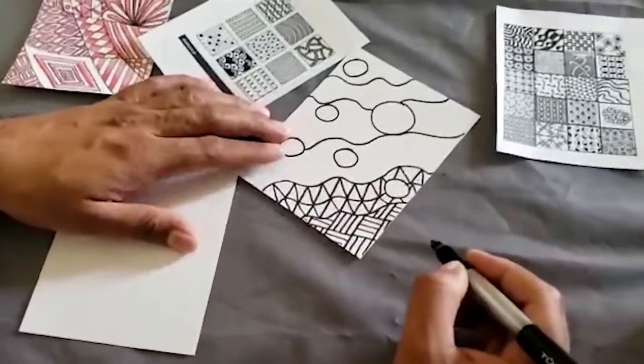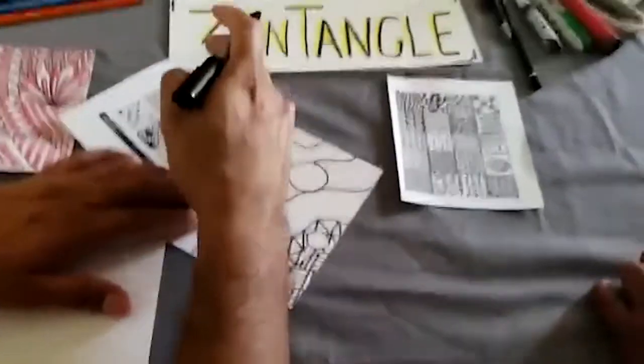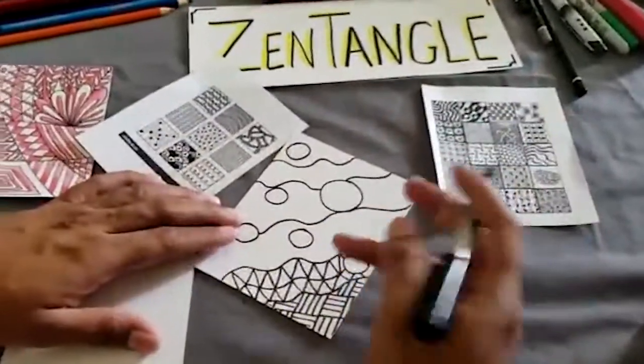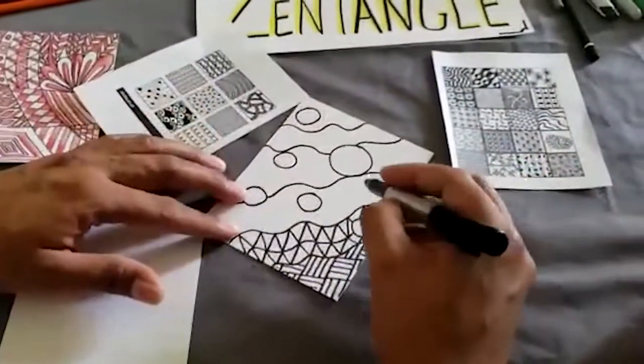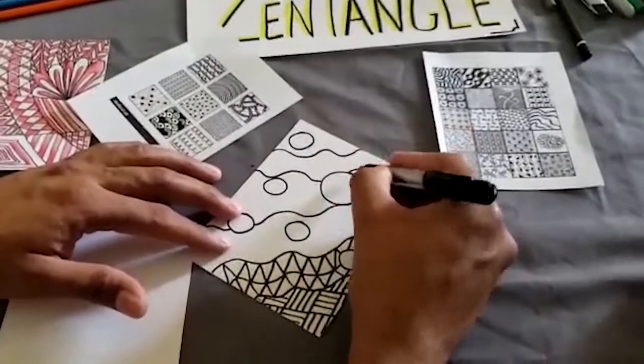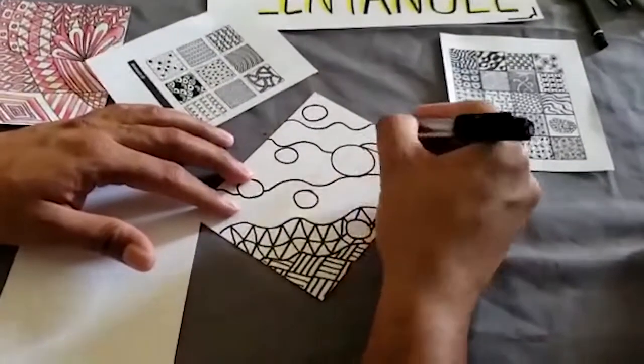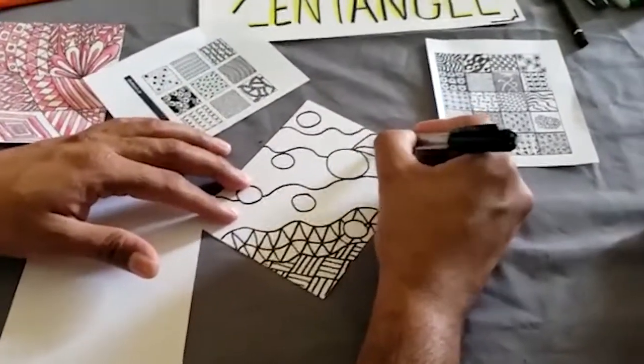So different patterns give us different design. So I'm using some ideas here and also creating my own design. So from there I could do different designs.